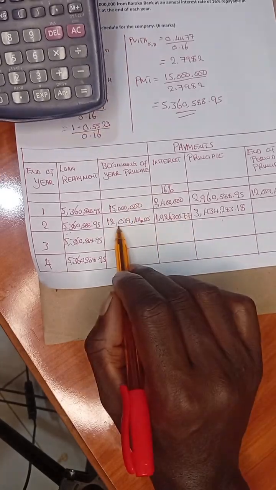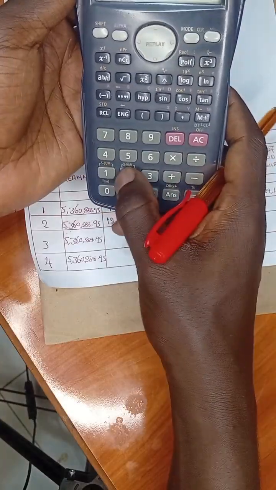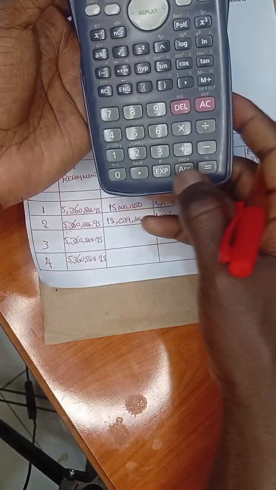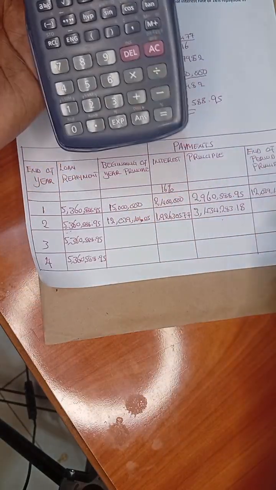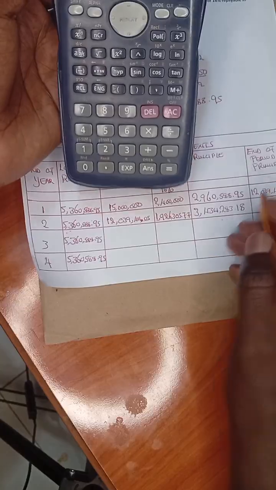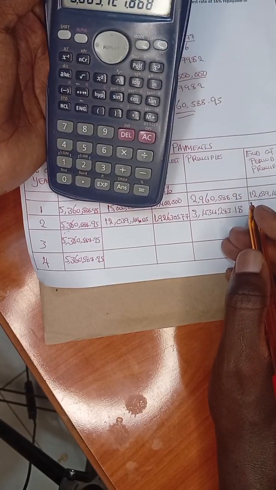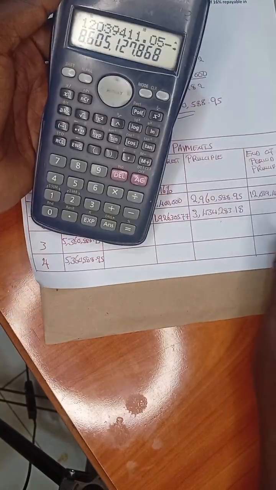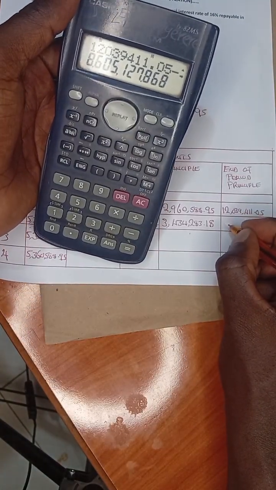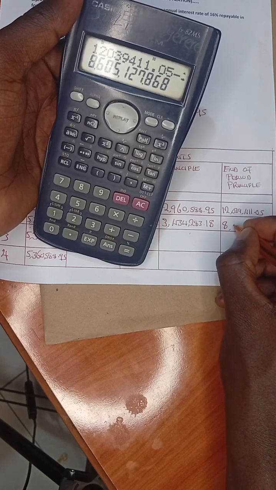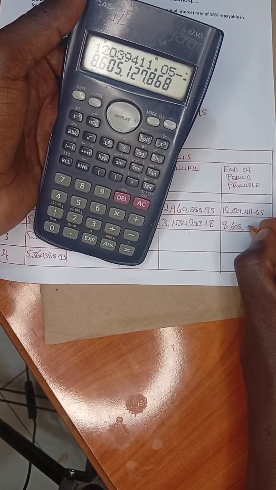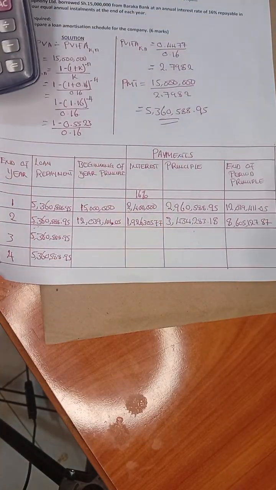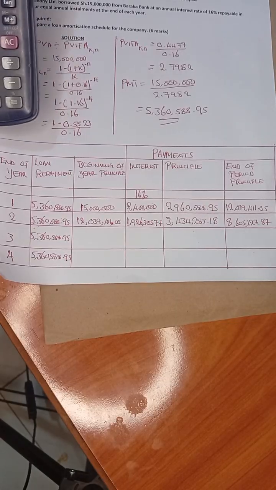We subtract this from this. 12,039,411.05 minus that answer we got. So you'll get 8,605,127.87, as you can see. So the end of year 2 principal will be 8,605,127.87. Remember, we are amortizing, we are distributing this loan, how it should be paid.